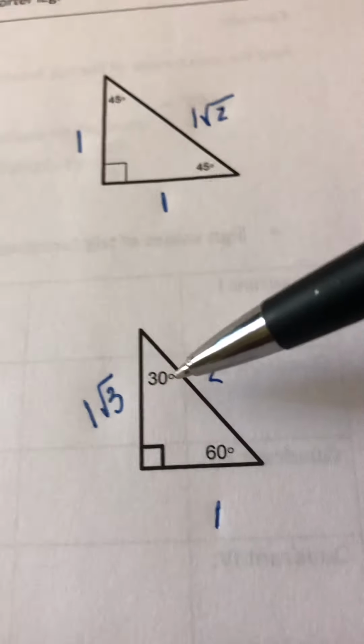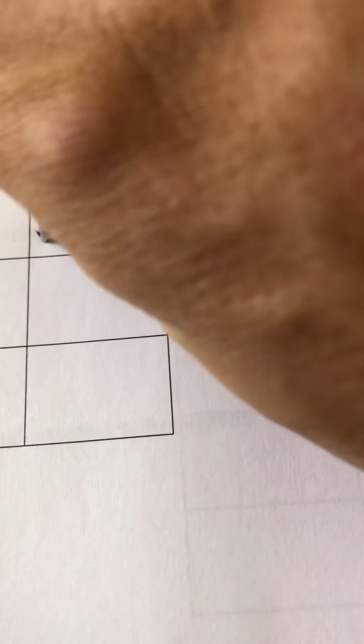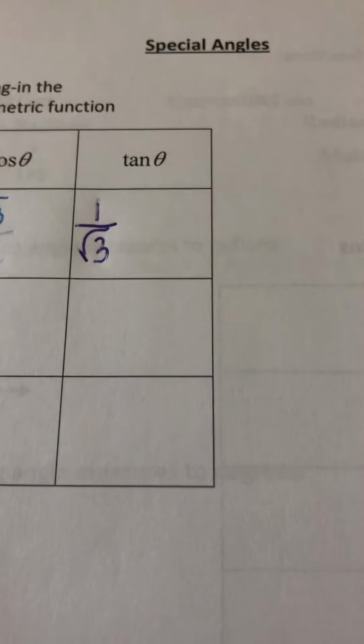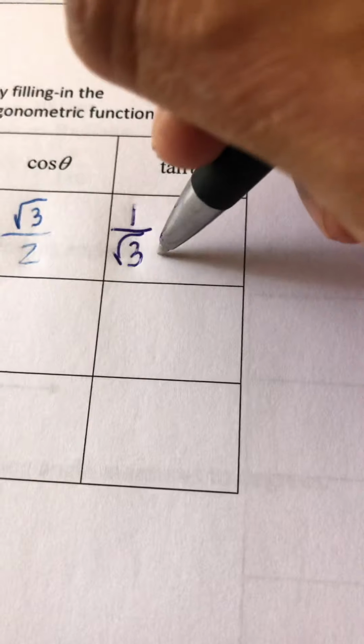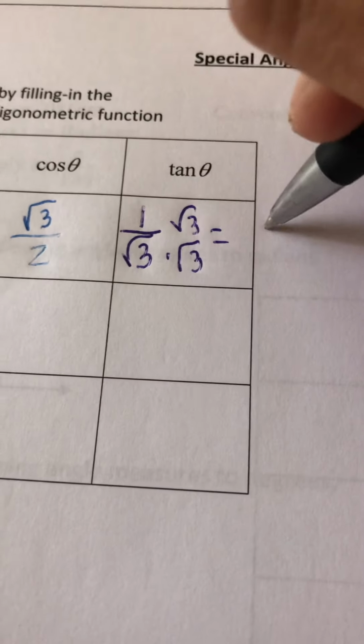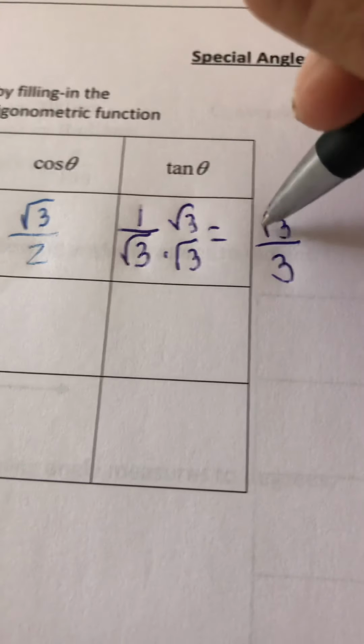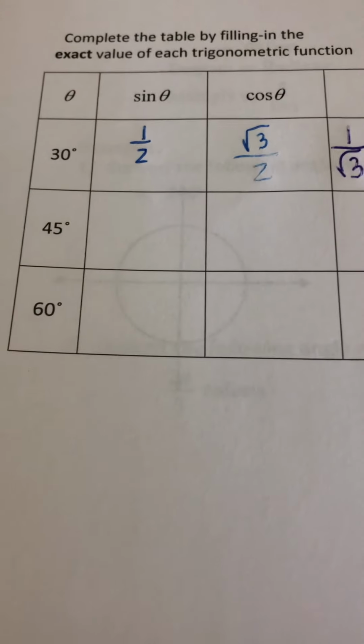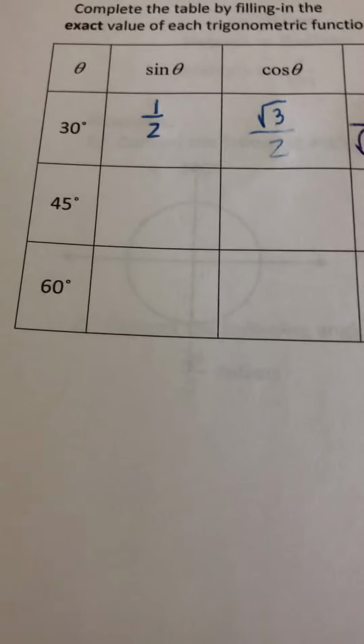We then have tangent, which is opposite over adjacent. So you have 1 over radical 3. Now we need to rationalize that. So you multiply by radical 3 on the top and the bottom to get radical 3 over 3. Okay, moving on, we're going to do the 60s because that's just the same triangle.